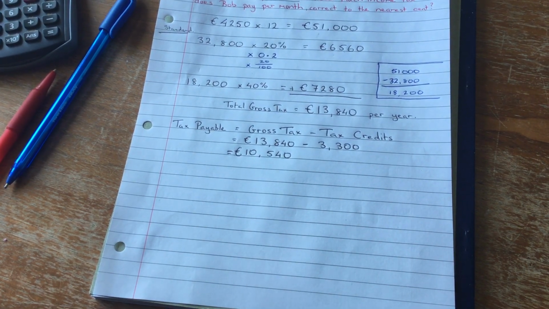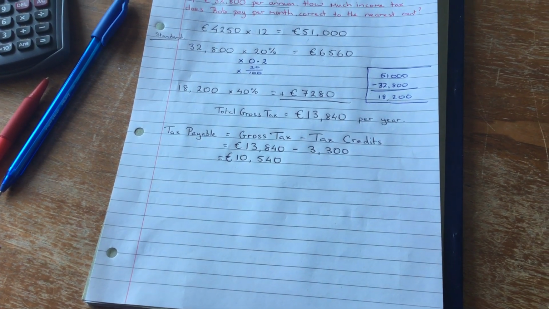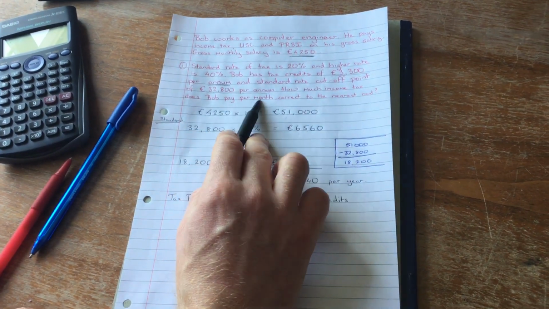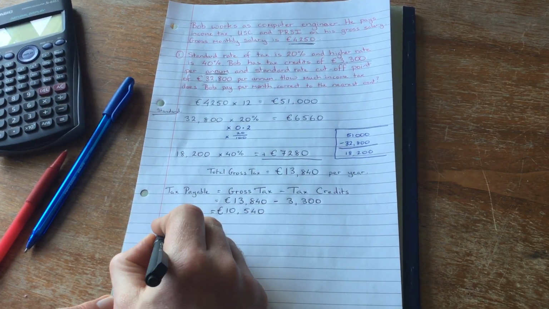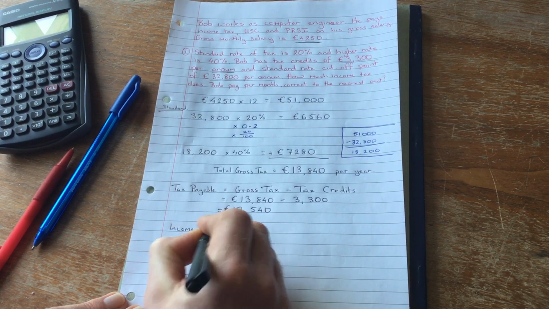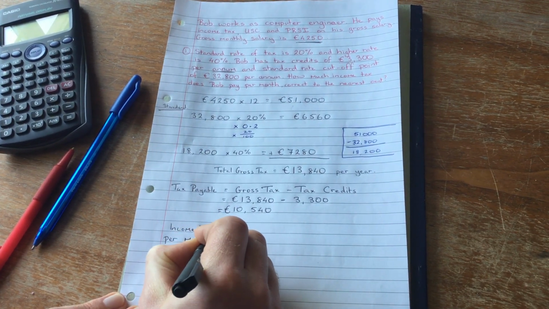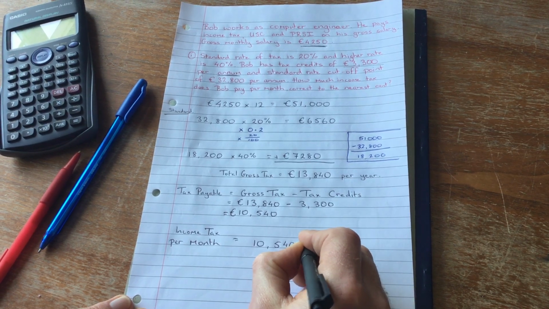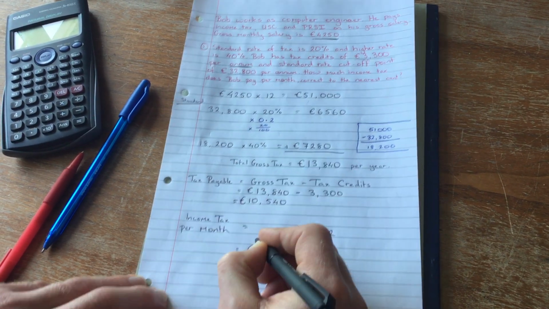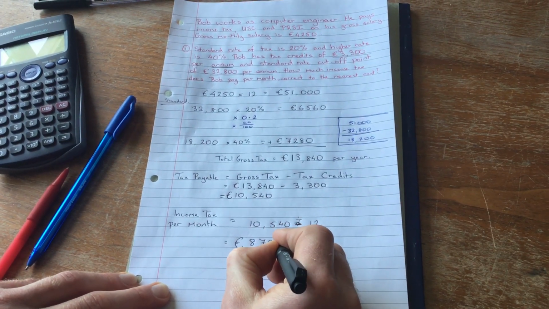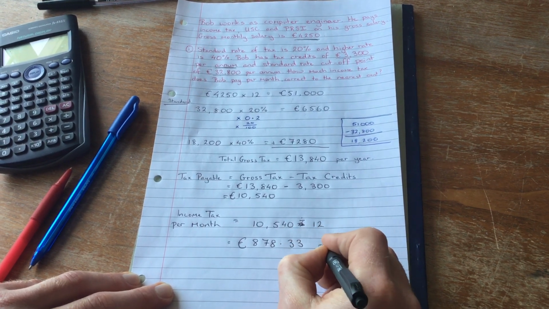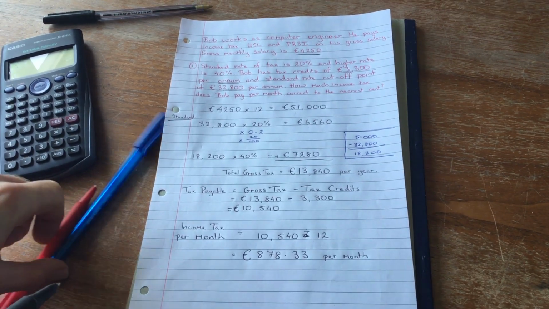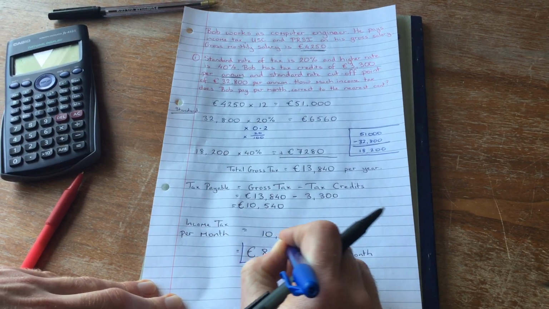At this point, I'd say I've got 8 out of 10 marks. The final thing I need to do is go back to the question: how much income tax per month? I've got my net tax, but it's per year. So the income tax per month is 10,540 euro divided by 12, which gives an answer of 878 euro and 33 cent per month. I'll just put a box around that, as I'll probably need it at a later stage in my question.